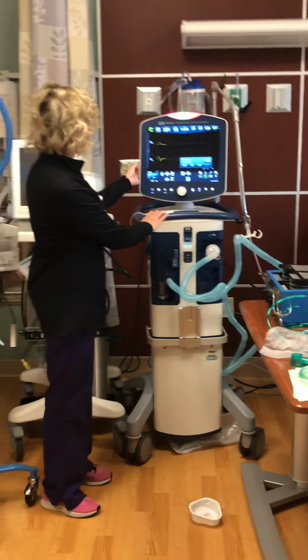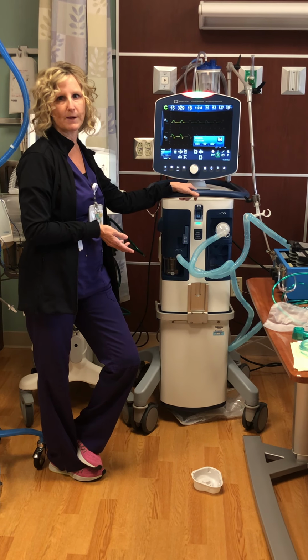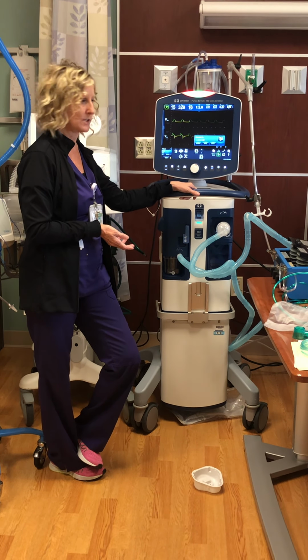Vent settings, the other thing that I want to touch on, basically it's full support or weaning modes, the two modes that we use. We use different things for full support, assist control. We also use the VC Plus mode. It has an I time. They're similar, they're controlled forms of ventilation. For weaning, we will use primarily pressure support. Sometimes we use tube compensation. It just depends on the patient, whatever they respond to the best.